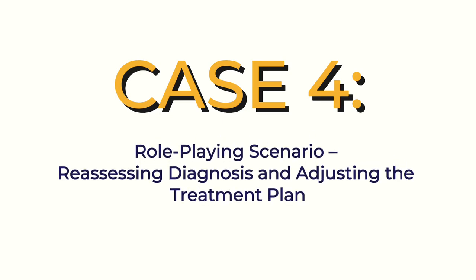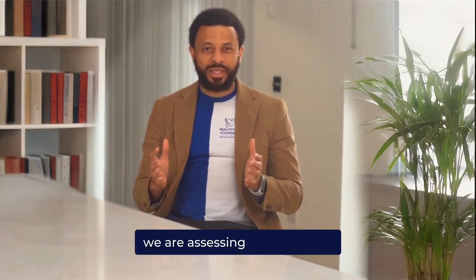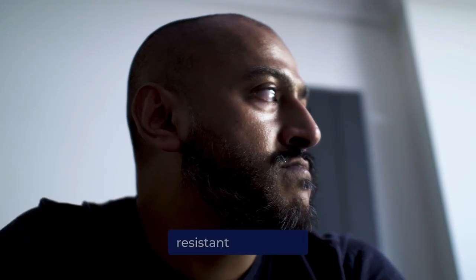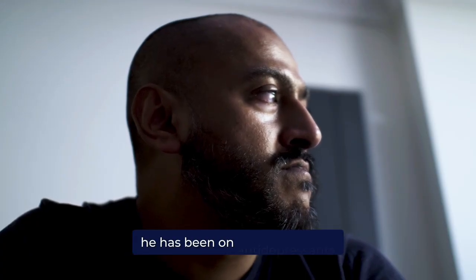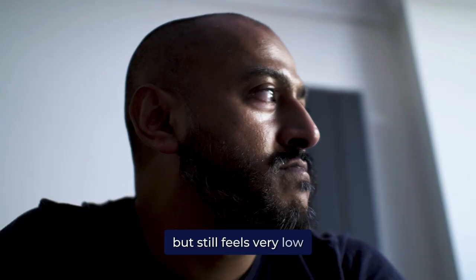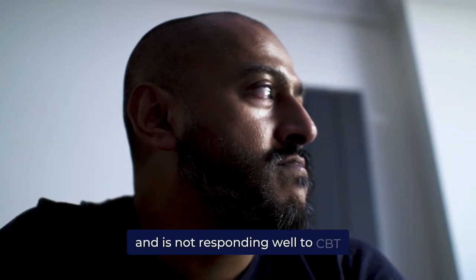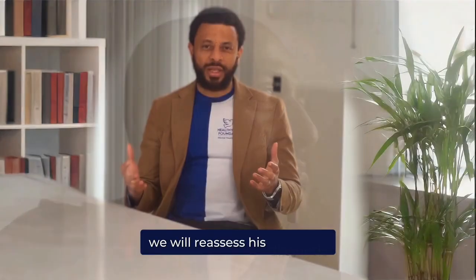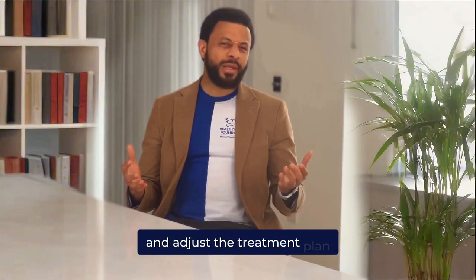Case 4. Role-playing scenario. Reassessing diagnosis and adjusting the treatment plan. In this role-playing scenario, we are assessing a patient, Alex, a 40-year-old man with treatment-resistant depression. He has been on antidepressants for over 6 months, but still feels very low and is not responding well to CBT. We will reassess his diagnosis and adjust the treatment plan.